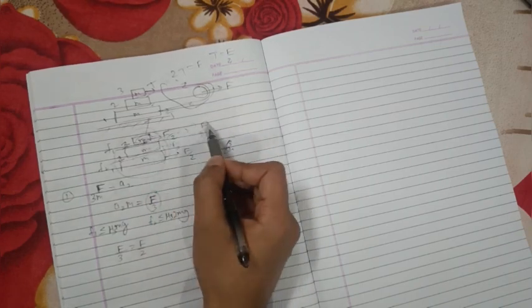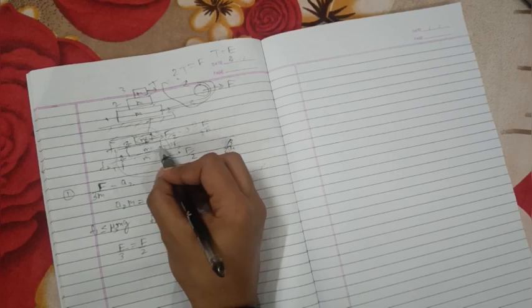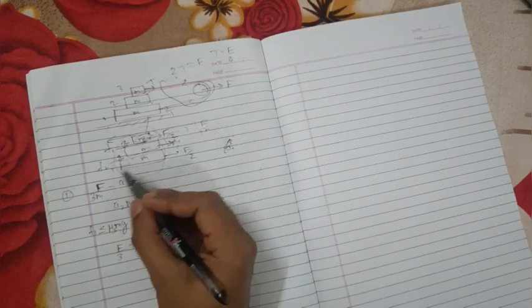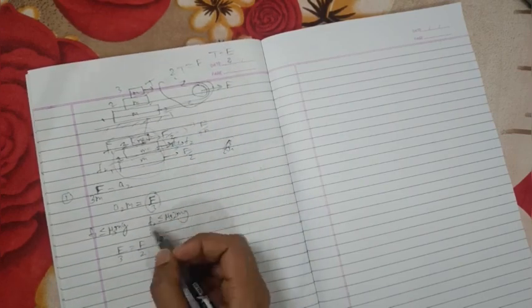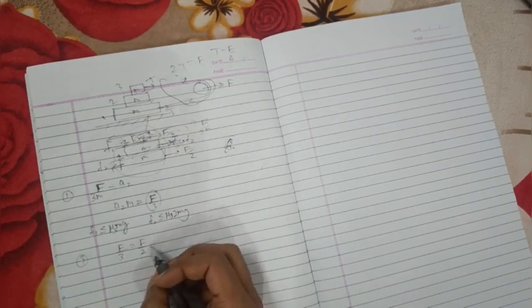Because their a star values are different, there would be some friction acting, and because a star of this is higher in this direction, the friction on this body will act in this direction to oppose it, and F1 friction would be acting in this direction. Similarly, F2 friction on this body will act in this direction, and F2 on this would be in the opposite direction.